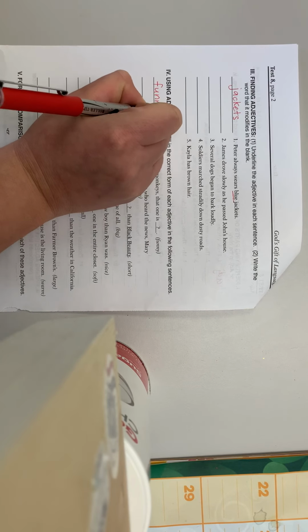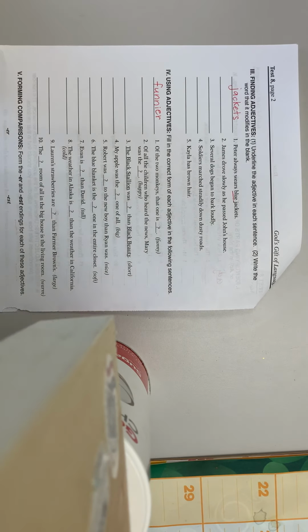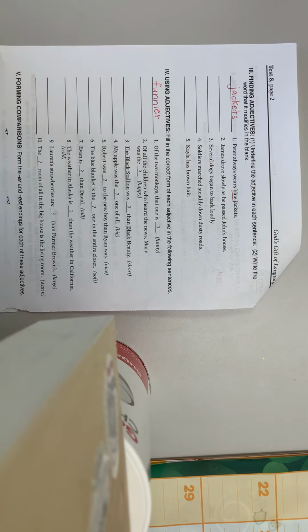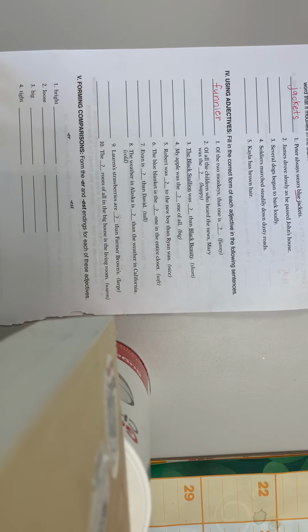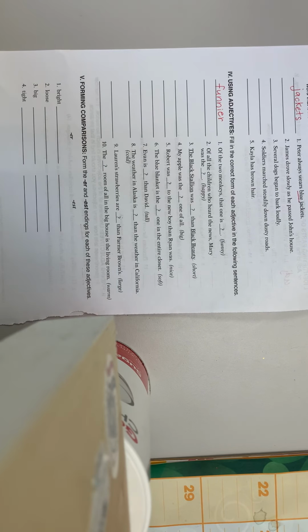I'm sorry for the confusion there. I didn't mean funniest, it's funnier. If I'm comparing 2 monkeys, then I would have the ending ER. Next section there, Roman numeral 5. Again, comparisons.